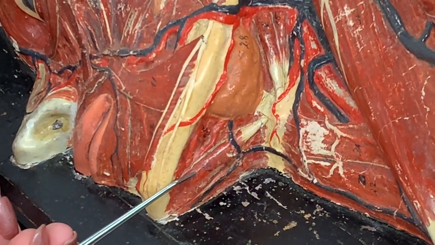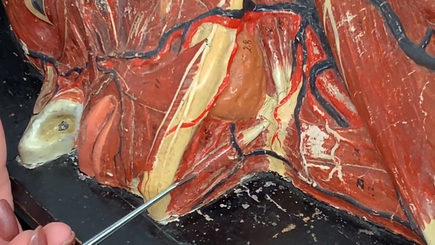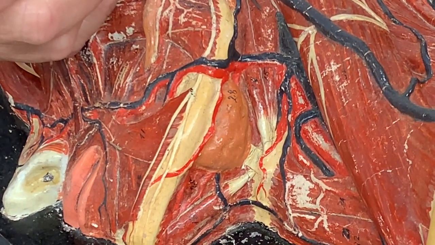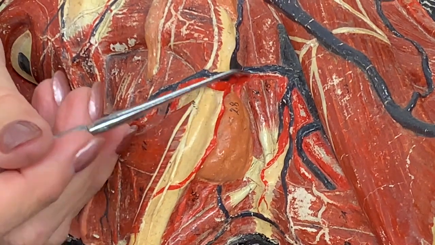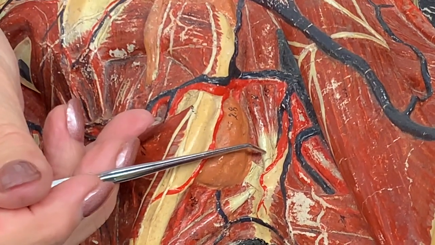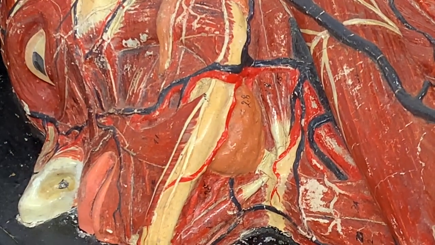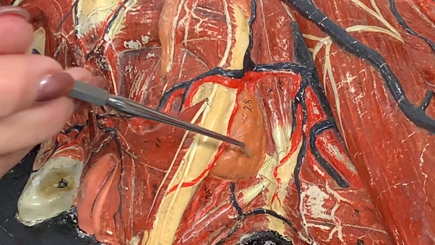Anterior belly of digastric is innervated by a branch of 5 sub 3 trigeminal nerve, and posterior belly of digastric is innervated by facial nerve 7. Also, we see this muscle. This is stylohyoid, which is also innervated by facial nerve 7, cranial nerve 7, which is facial.